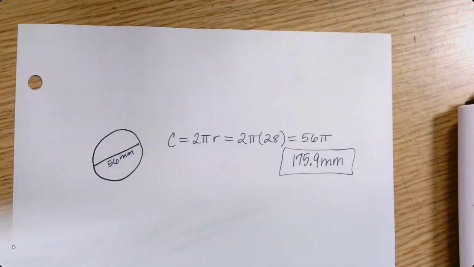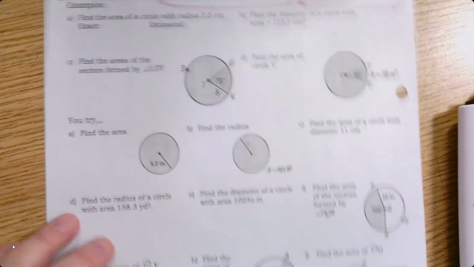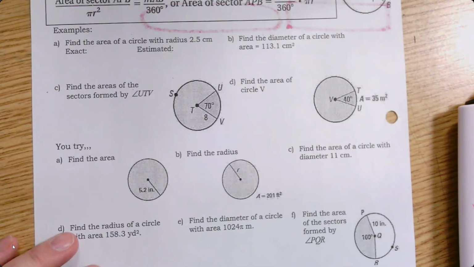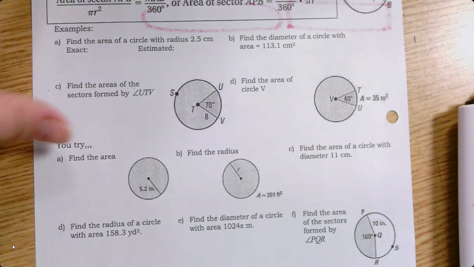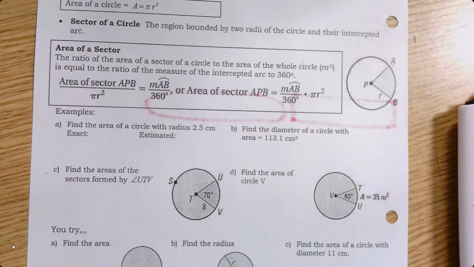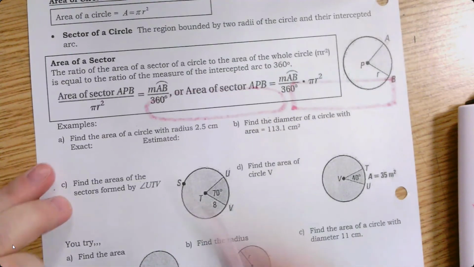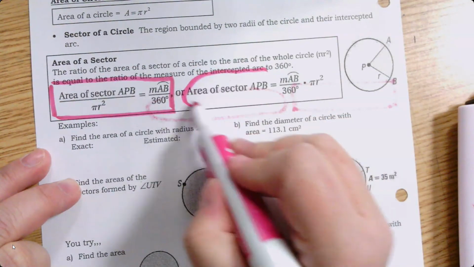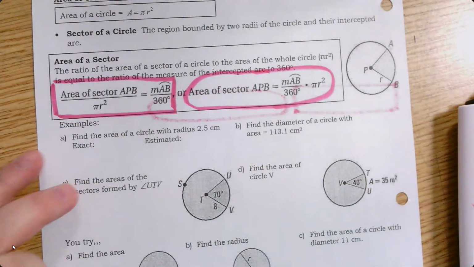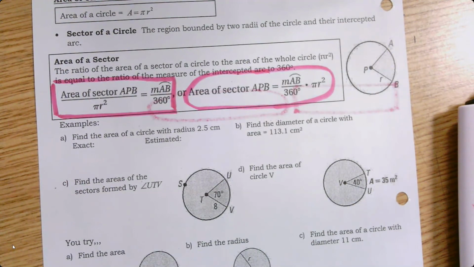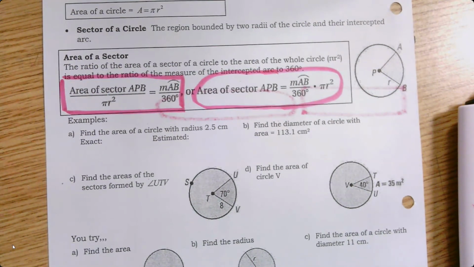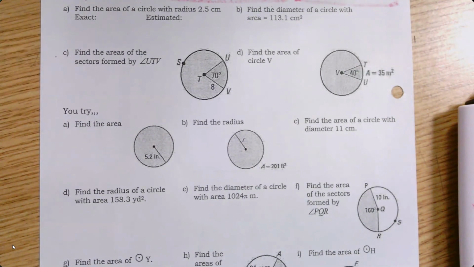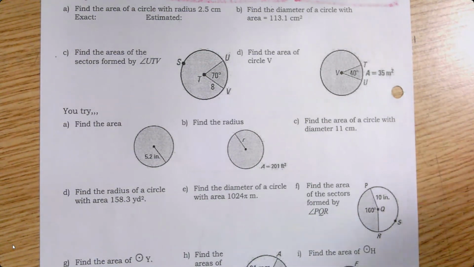Okay, that one made us think a little bit. On the other side, again, there were examples that we did together in class. That's A through D at the top there. And then we have some you try. Again, this side is sector area, and we can set that up either as a proportion, or we can multiply one side out of that proportion and write it like that. There are different ways to write it. There's more than just those two ways to write it. The big picture, though, is realizing that the area of just a piece of a circle is the same size part of the whole circle as any degrees are out of 360, or any arc length is out of circumference.